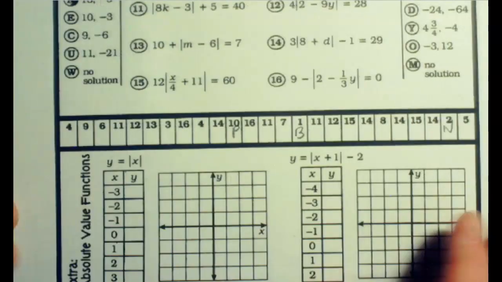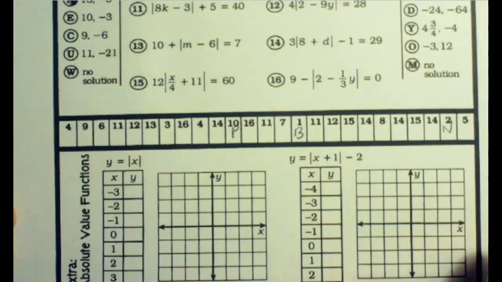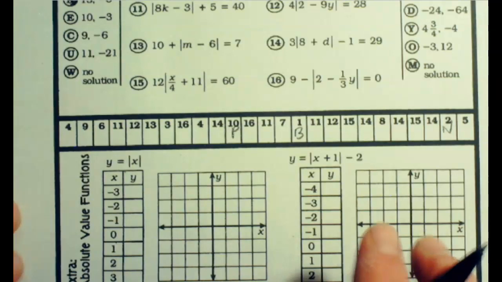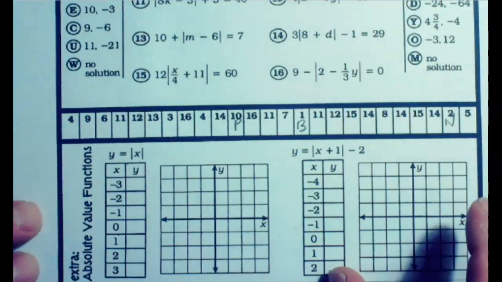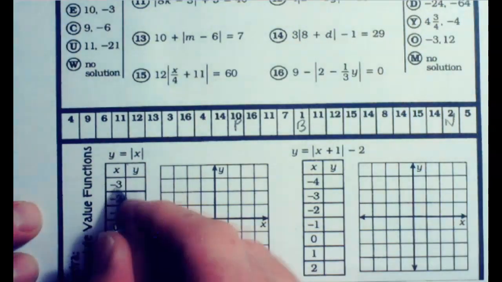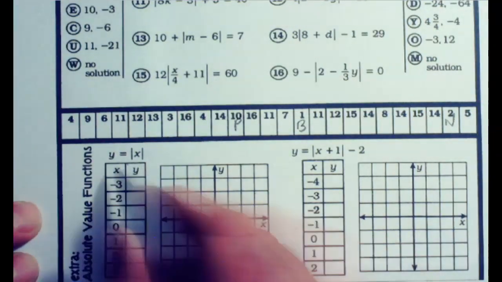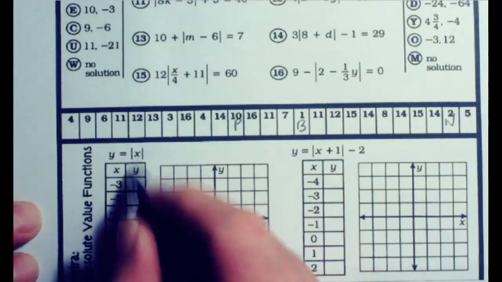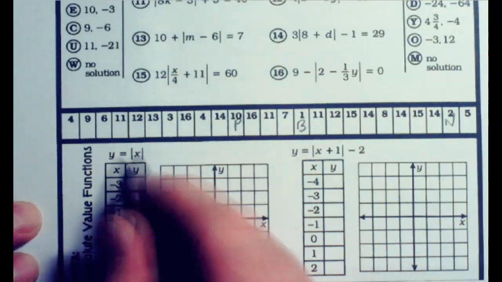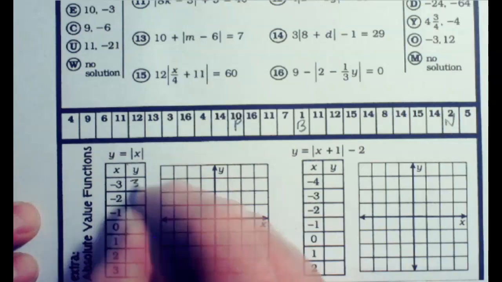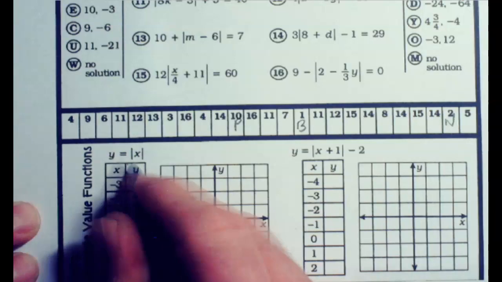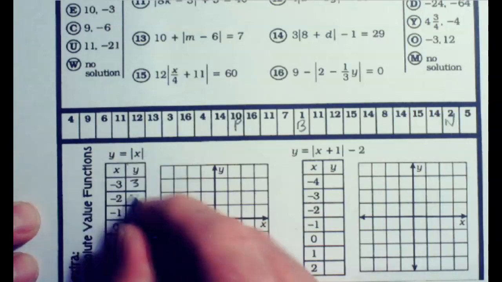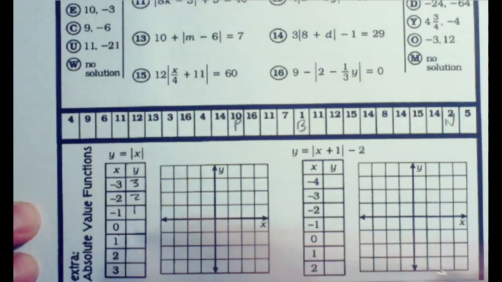And let's go down to the bottom here. This looks complicated, but it's really not. Take a look at the first one. I just have to graph this, and here's the table. Well, y equals the absolute value of x. Well, what if x is negative 3? If x is a negative 3, and y is the absolute value of it, that has to be 3. And if x is a negative 2, well, y is going to be the absolute value of that, which is 2, and so on down. And then just graph them.